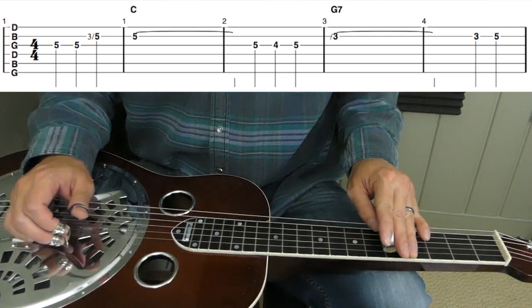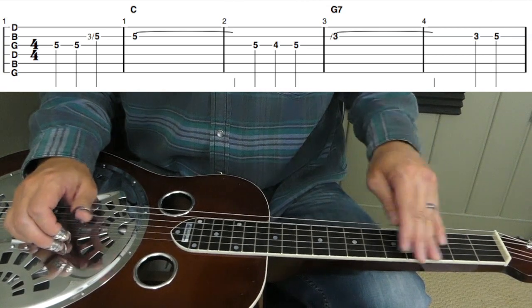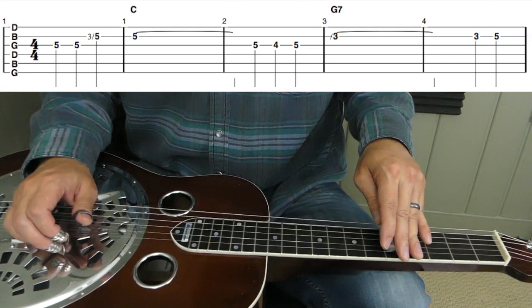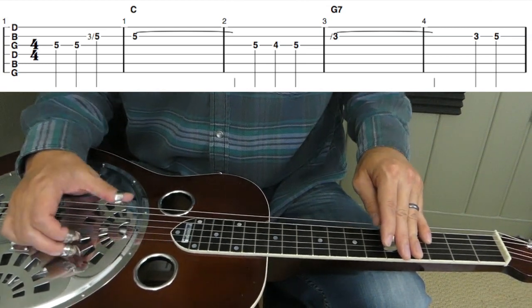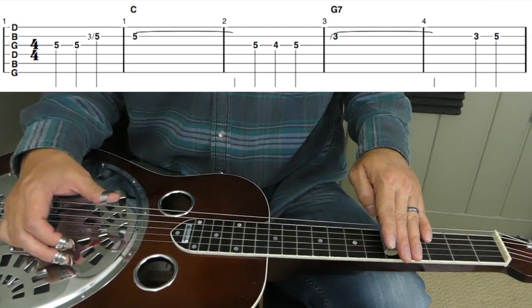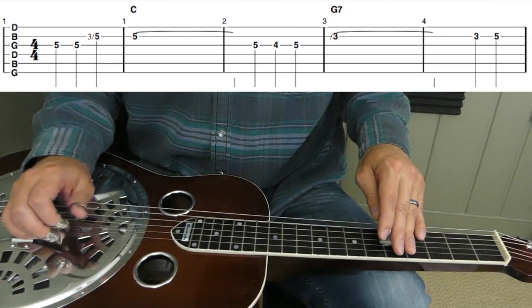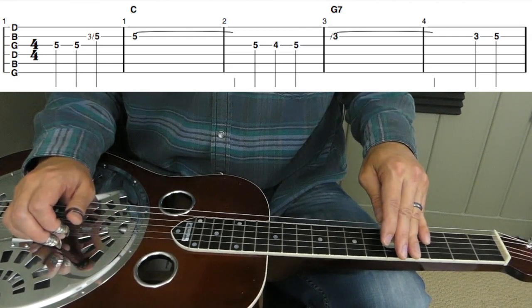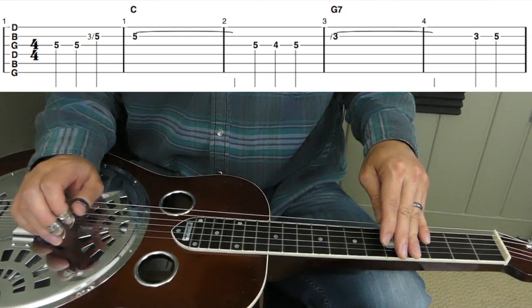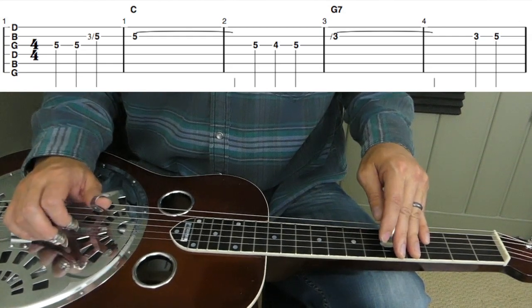Again, we're in the key of C for this song, right? So that note, that 2nd string 5th fret, is in our C chord, which is at the 5th fret, and it's the 3rd of the chord. It rings out for a whole note, carries into the next measure for a beat.